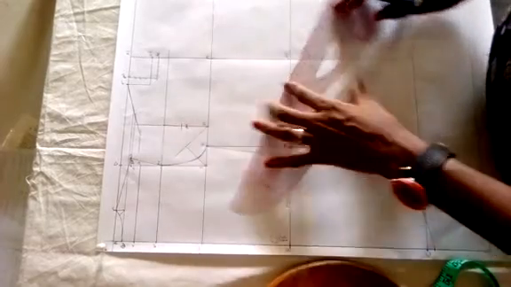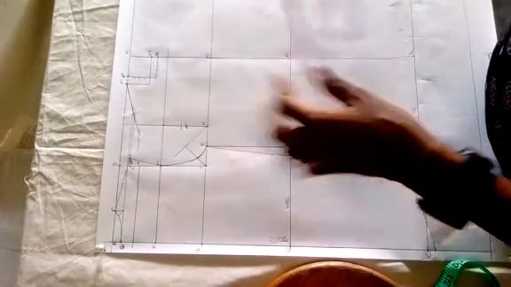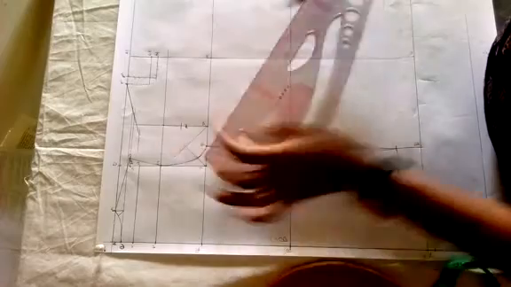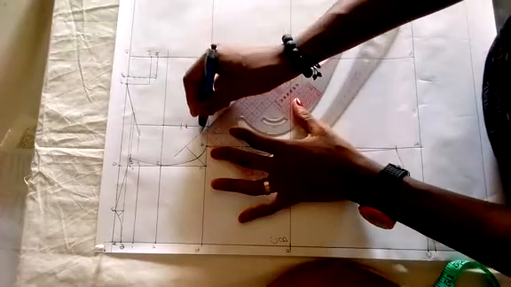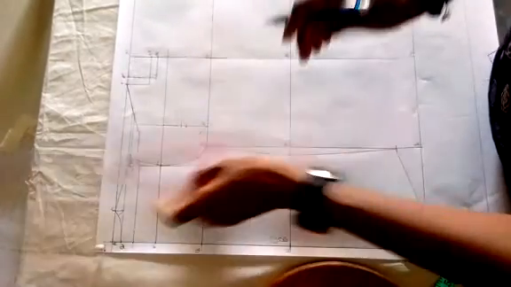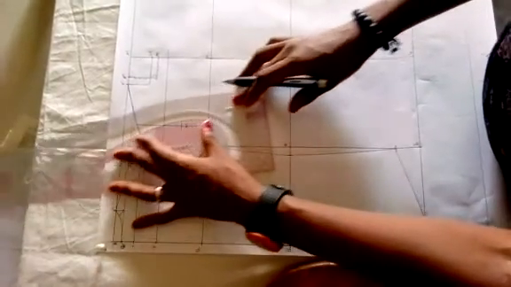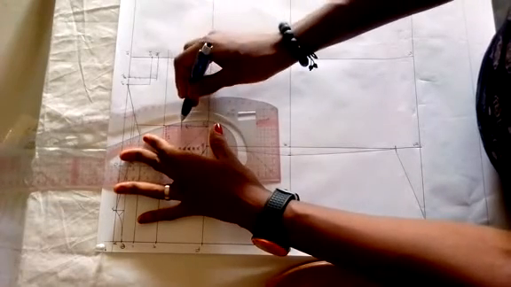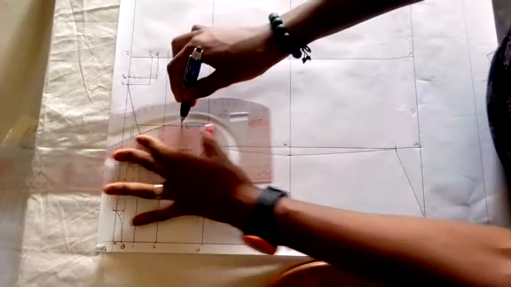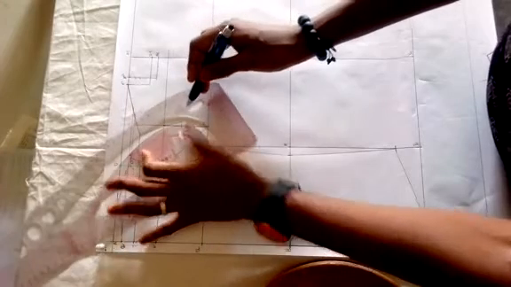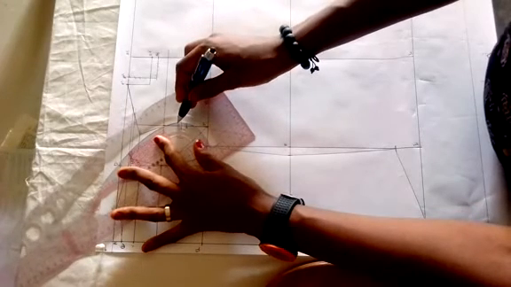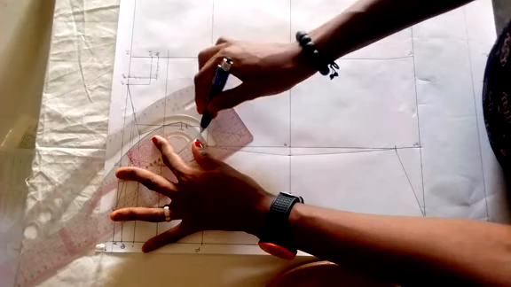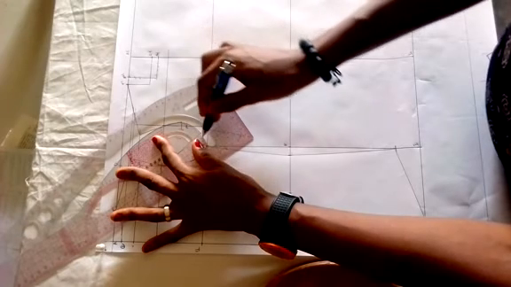So here you'll be using 1/8 inch. Yes, 1/8 inch. Then you connect your armhole in this direction. Can you see what I'm doing in this direction?